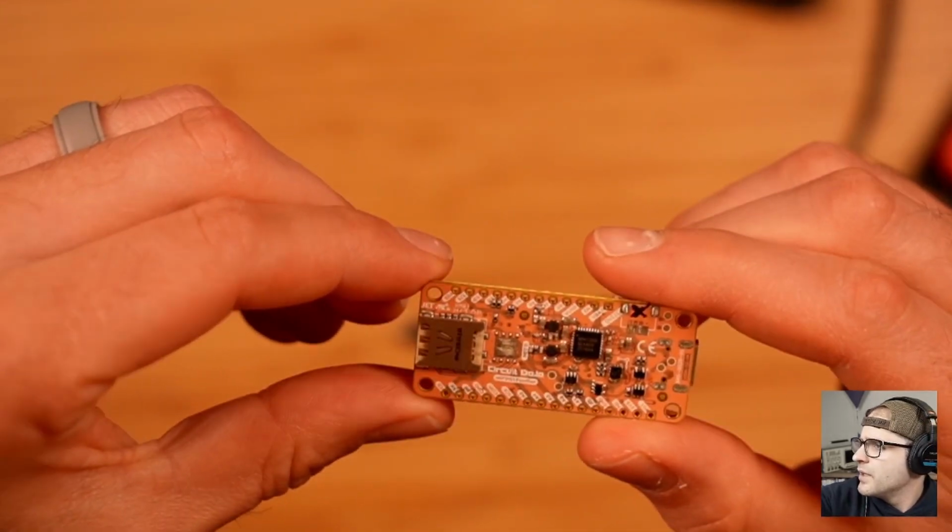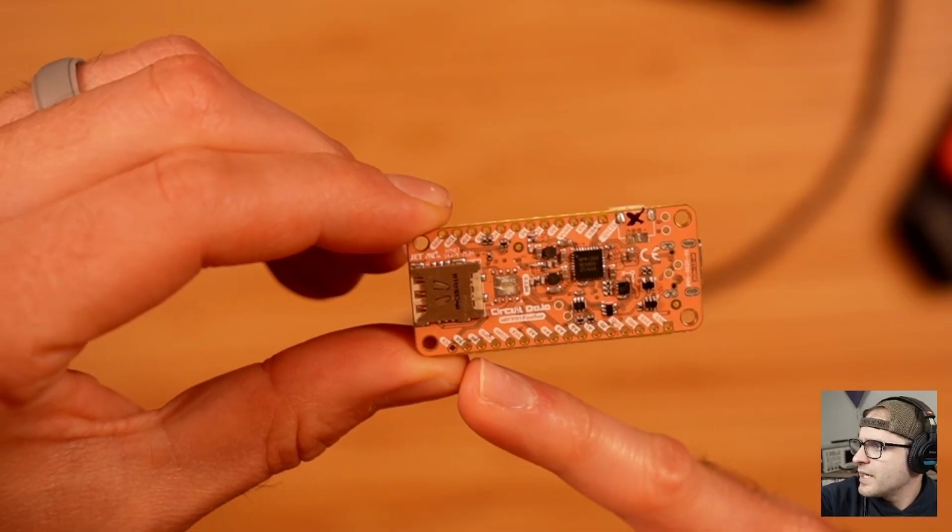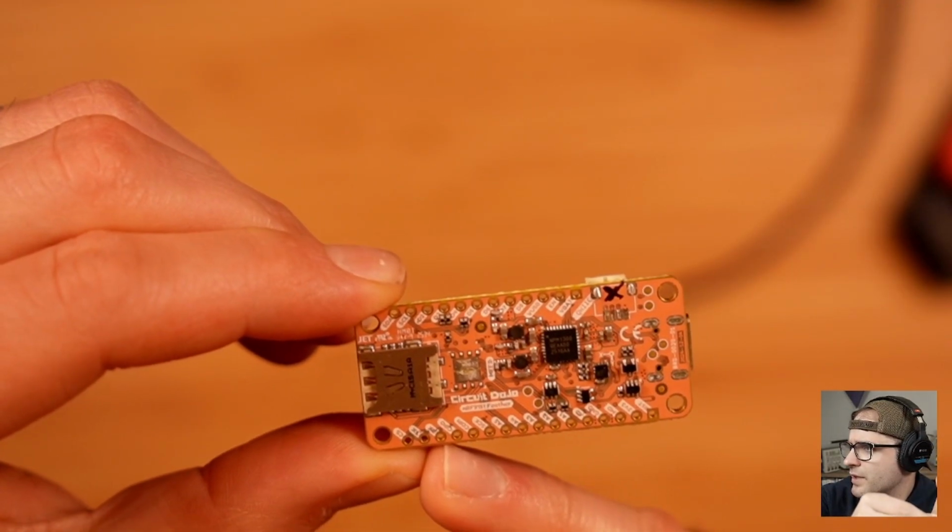So if we look at this guy, if I could bring it up, there are TX and RX pins. I don't know if I can bring it closer.